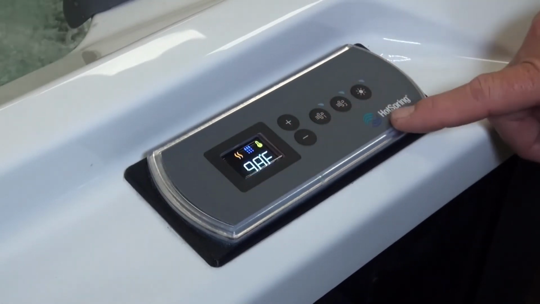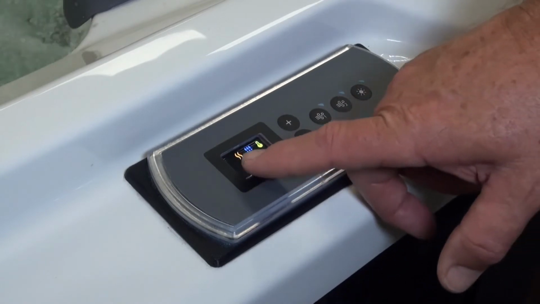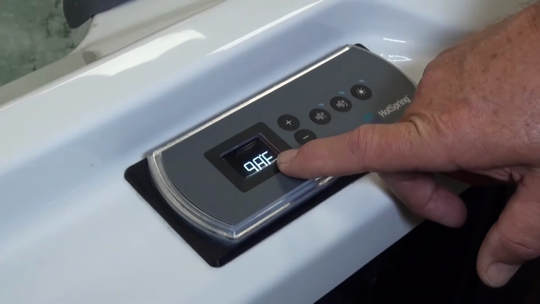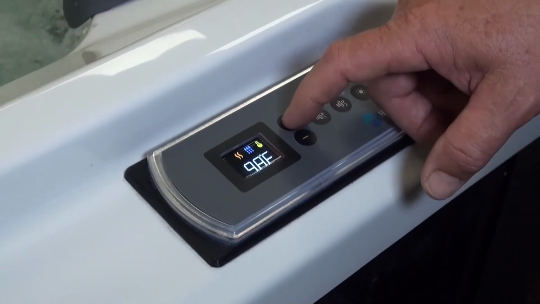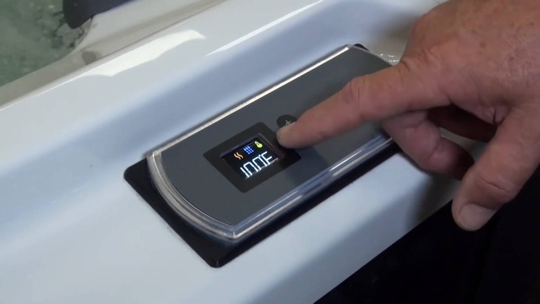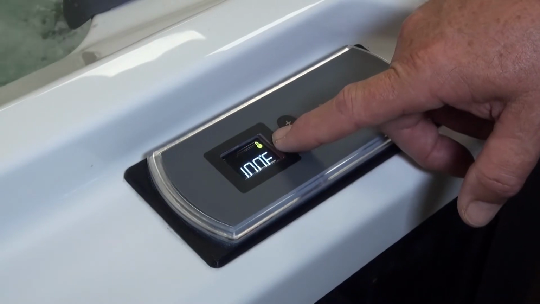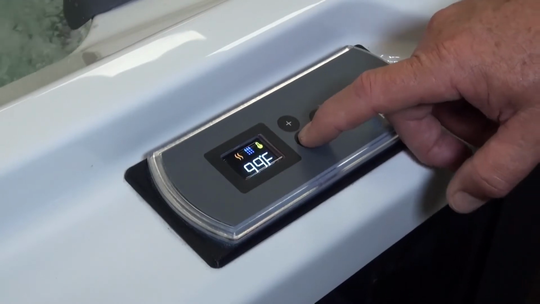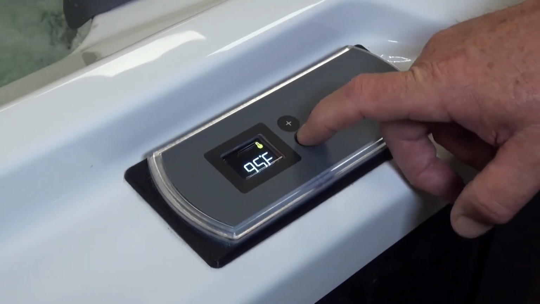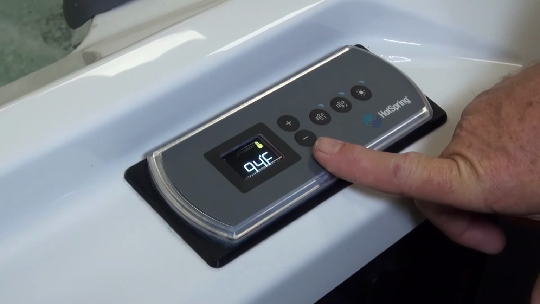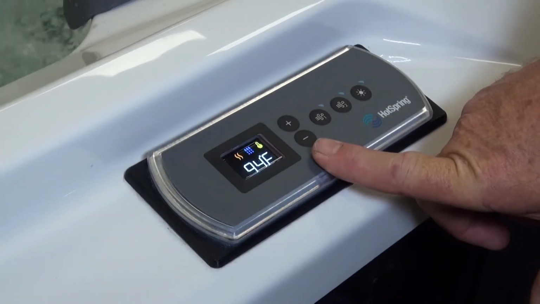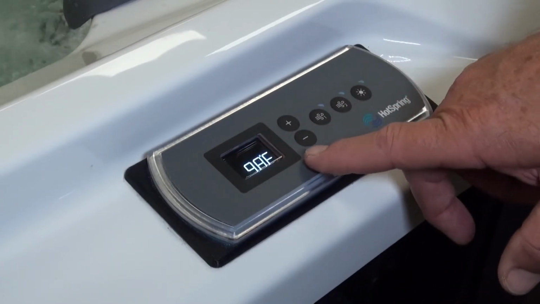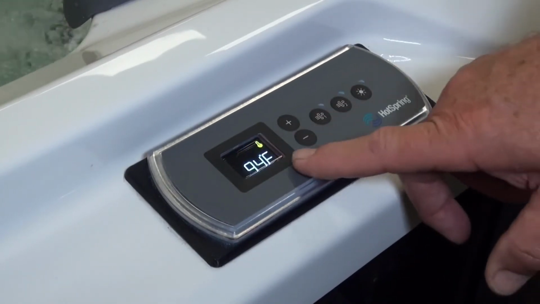This is just telling you your icons, which is I'm calling for heat. My set temperature is above 98. That's my actual temperature. And the filter cycle is on. You can see that's my set temperature. Stop blinking. Now if I want to go down below my set temperature to let it cool, the heater went off, and this is my new set temperature, 94.